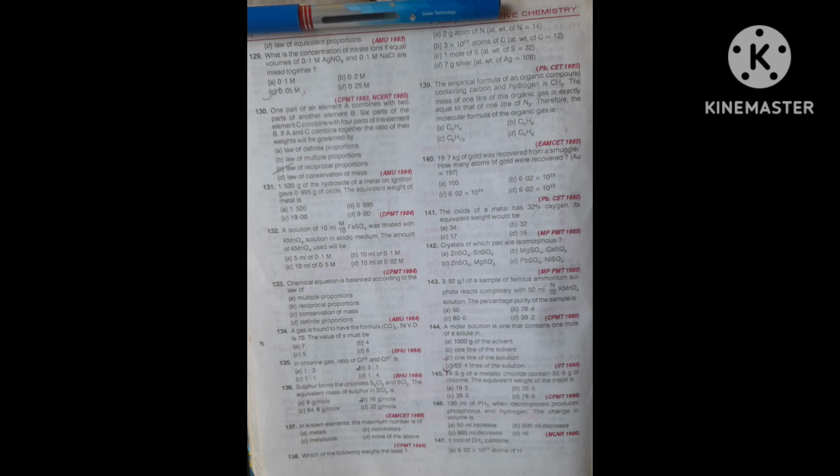Hence, the nitrate concentration will be half, 0.1 divided by 2. Correct? That is 0.05 M. This is the correct answer. 0.05 M, that is option C. The only important thing here is that the volume is doubled, so the concentration will be half.